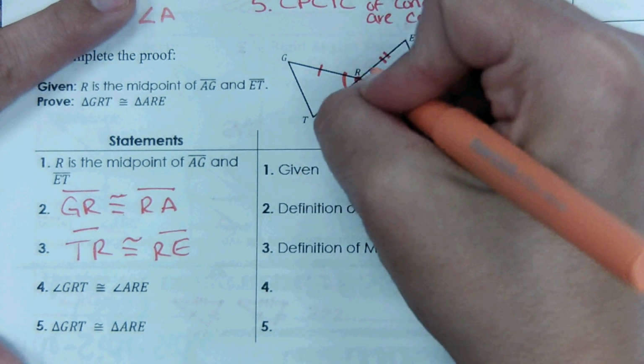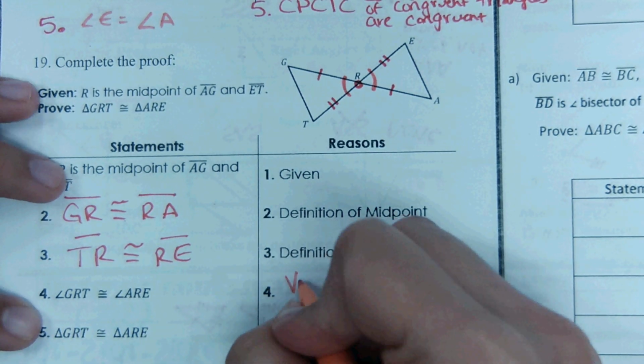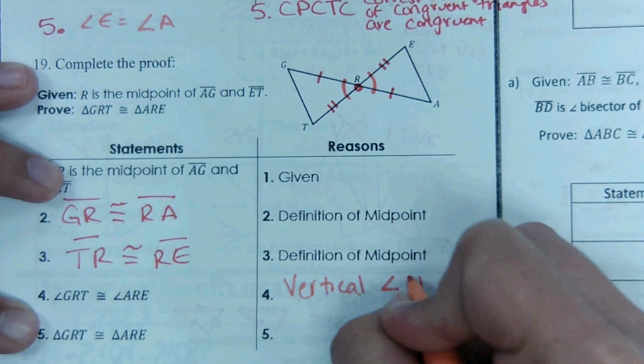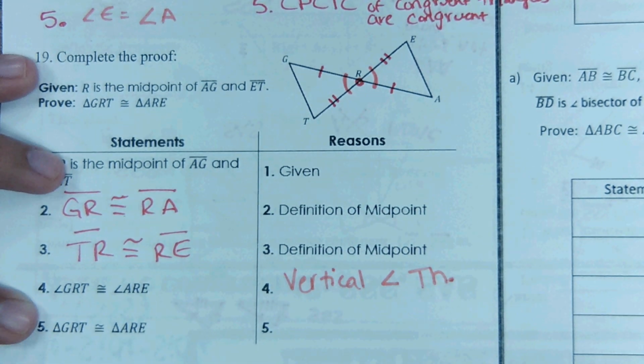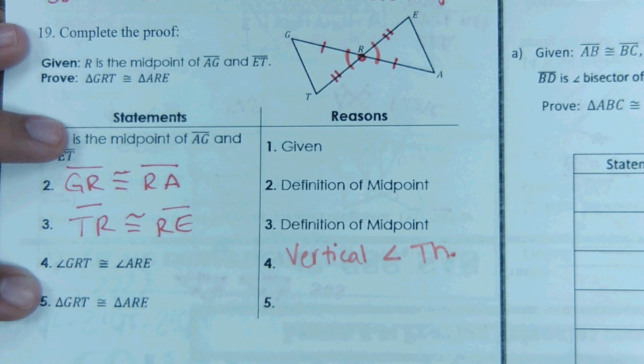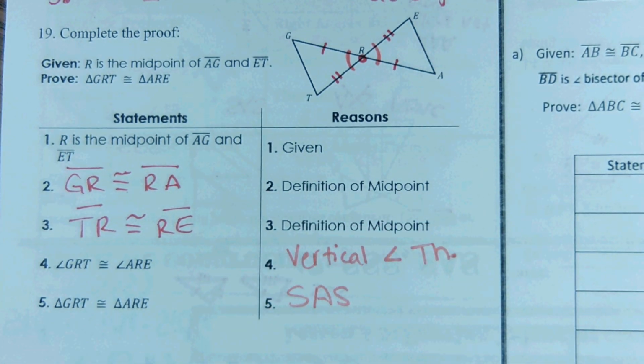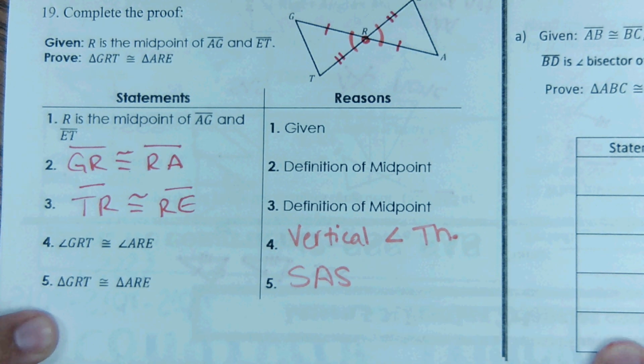So I'm trying to prove that these are congruent. What else do I have? Well, I have vertical angles, so I can say that these two angles are equal, and that's exactly where they went with this. The reason would be vertical angle theorem. And then you can prove that those triangles are congruent because of side angle side. Okay, next.